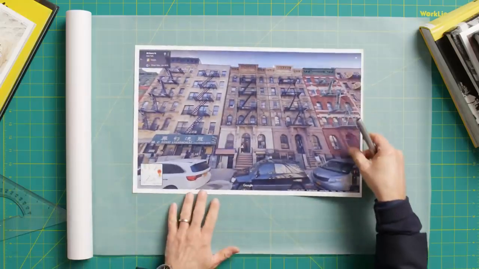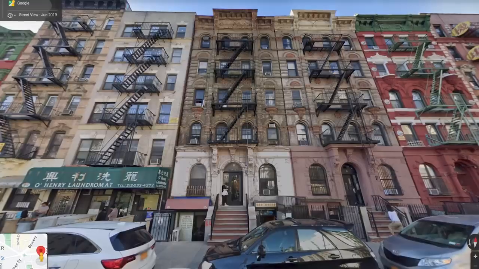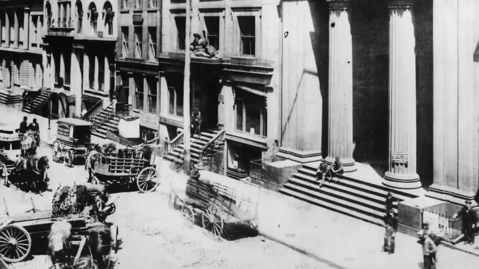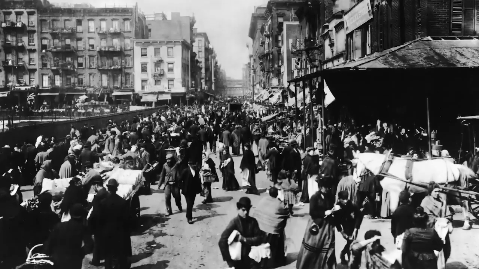Okay, let's take a look at one at 39 Henry Street. This is a building that was built in the late 1800s on Henry Street on the Lower East Side. My grandmother was born in this building in 1899, and the building is still there. At that time, the street would have been filled with pushcarts and horses and throngs of people. Now it's just cars parked.